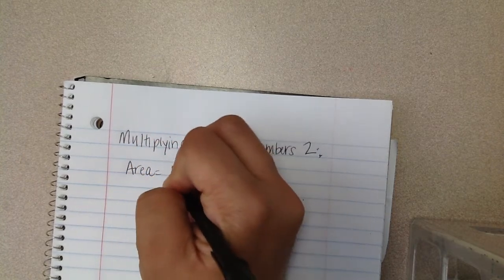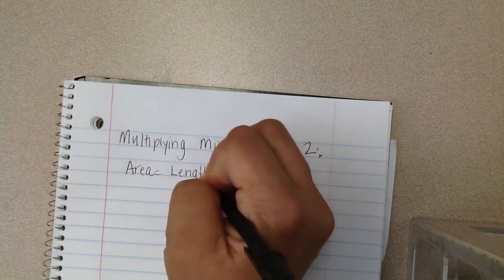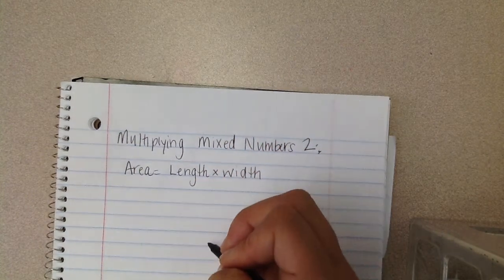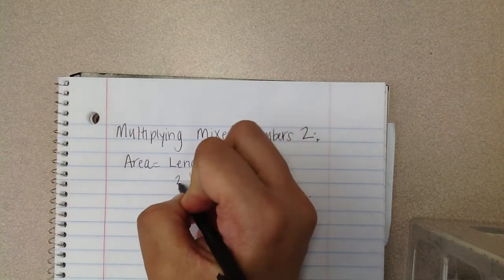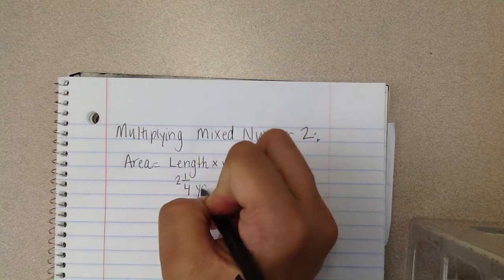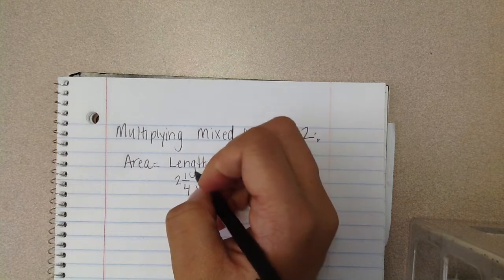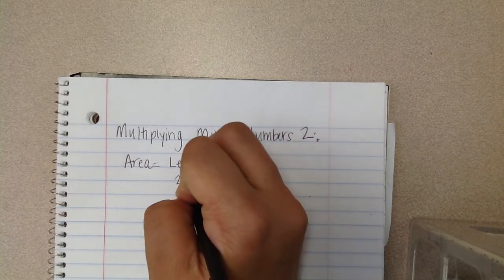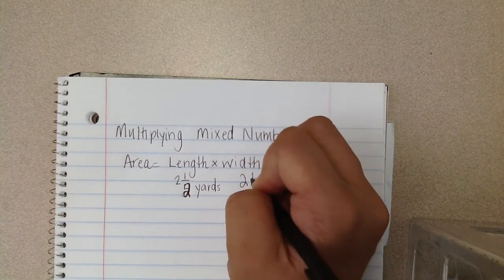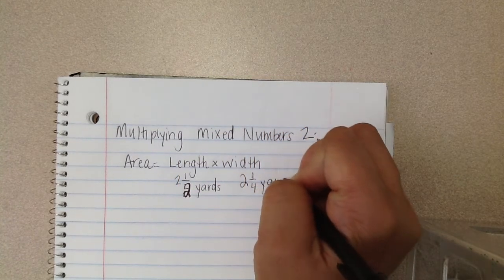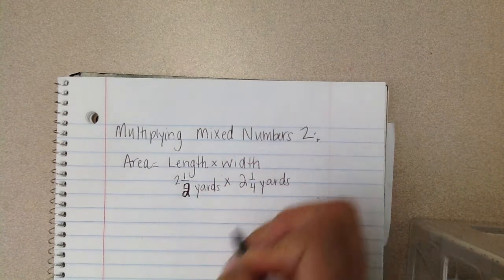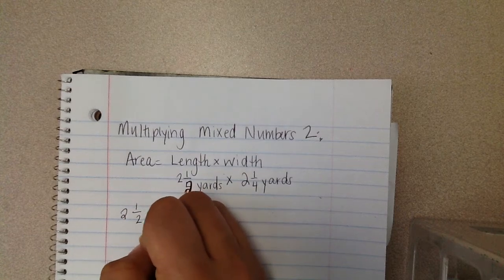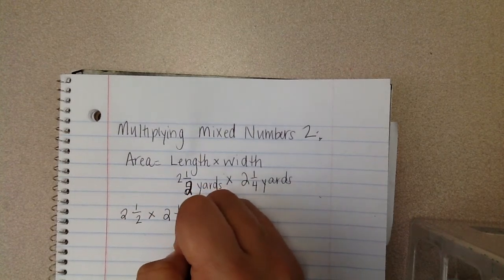I know area equals length times width. And this problem tells me the length of my picnic shelter is 2 1/4 yards. Oops, sorry. It's 2 1/2 yards. And it says the width is 2 1/4 yards. Okay, so I have the problem 2 1/2 times 2 1/4.